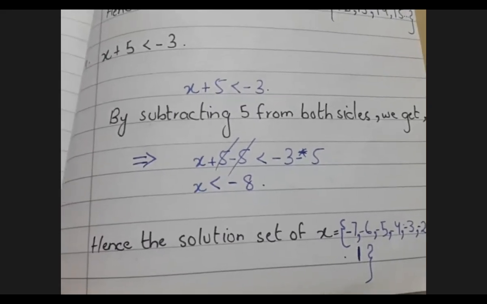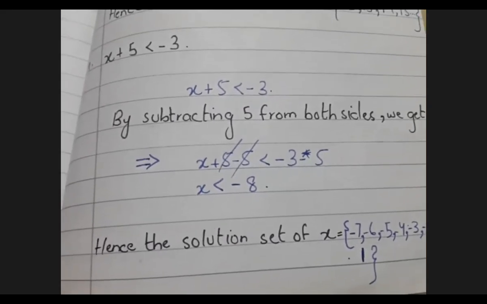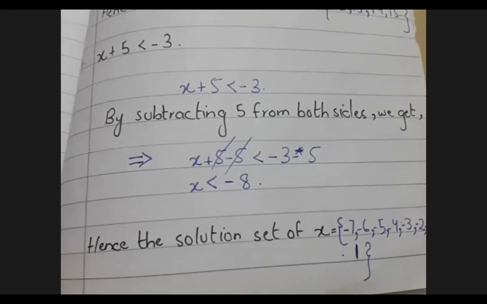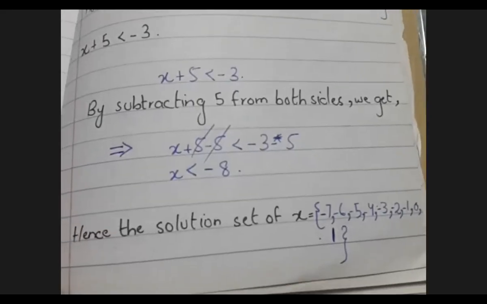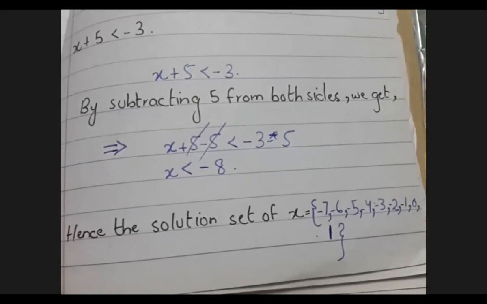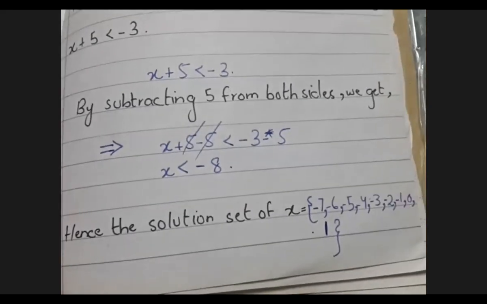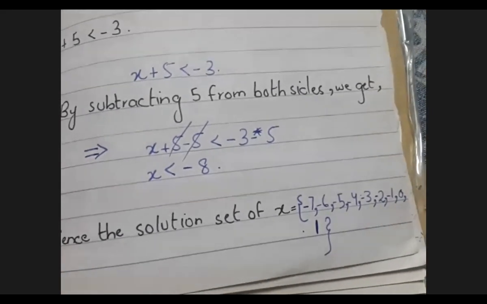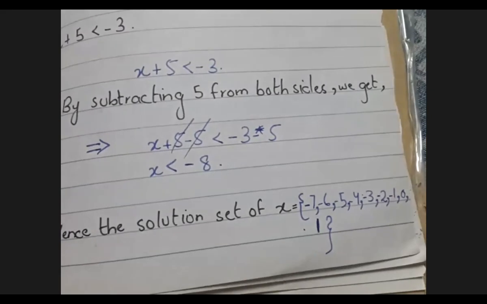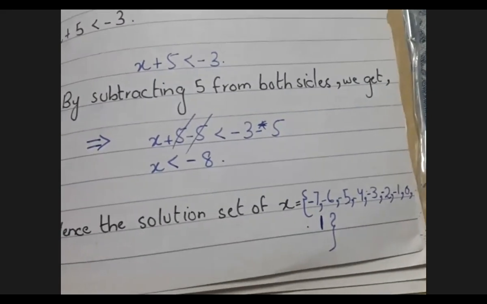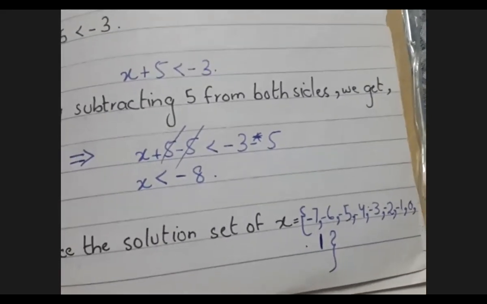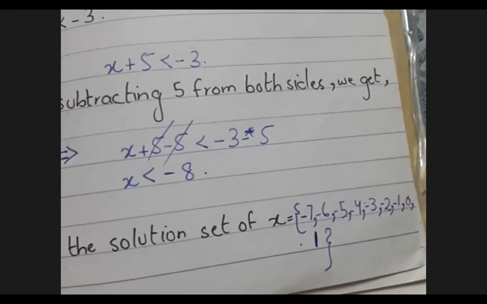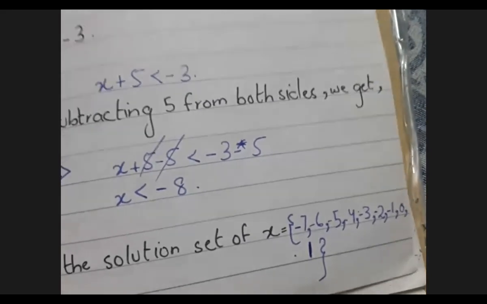So x is less than minus 8. When x is less than minus 8, then we get the solution set. What values are less than minus 8? It's wrong, Aisha. The values less than minus 8 will be minus 9, minus 10, minus 11, and so on.